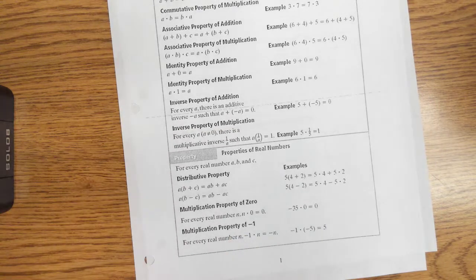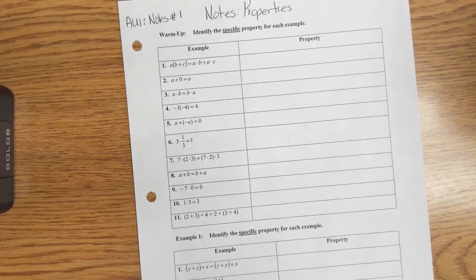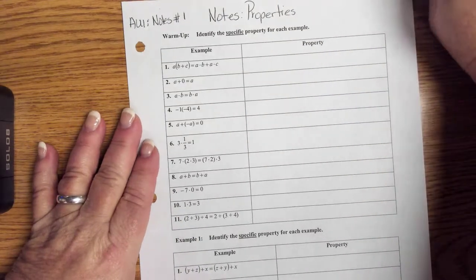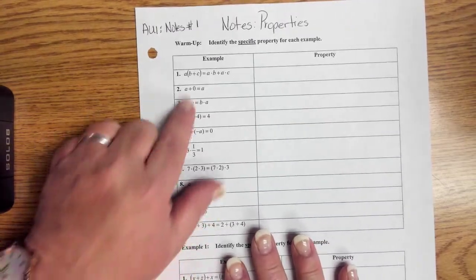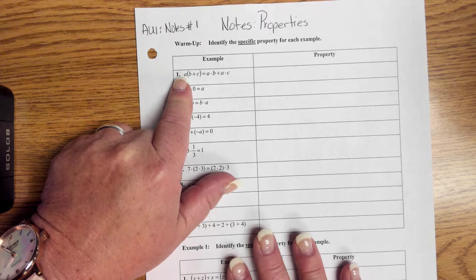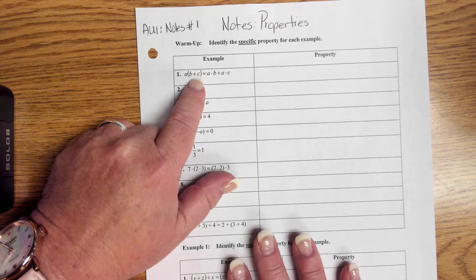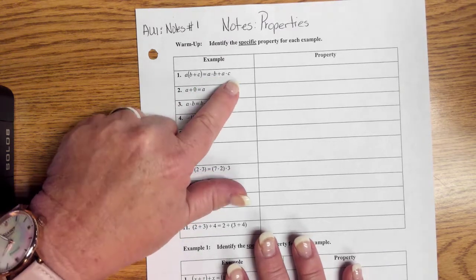So that's why I give you this sheet. It is just a note sheet, but guess what? Then we come over here and we're going to look at it. Let's look at an example and try to name the specific property. This says if you have A and you multiply it times B plus C, it's the same thing as taking A times B plus A times C.